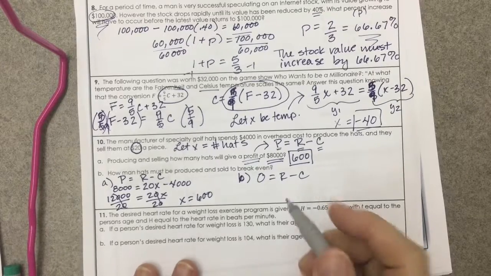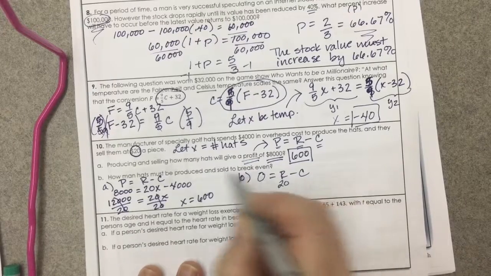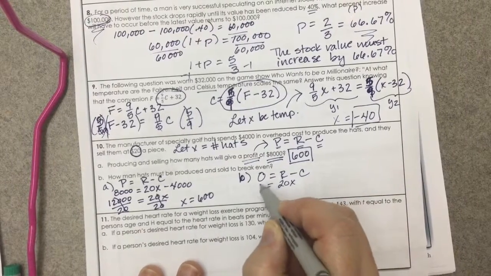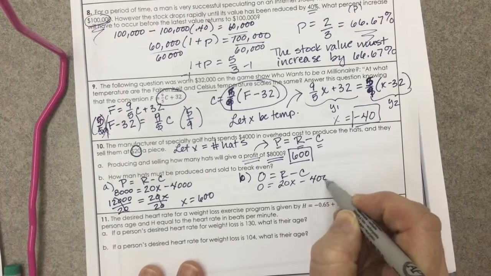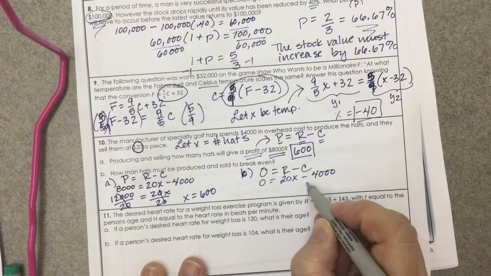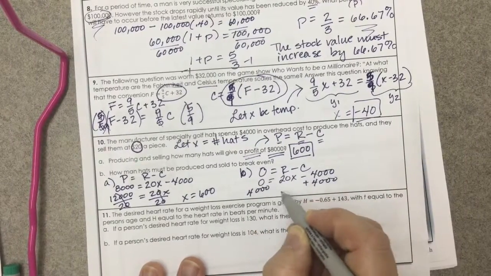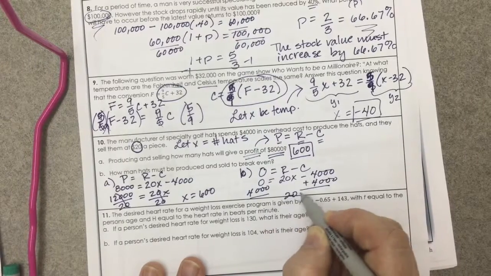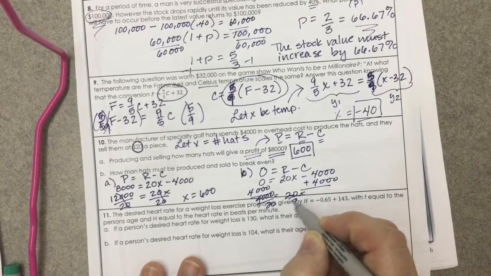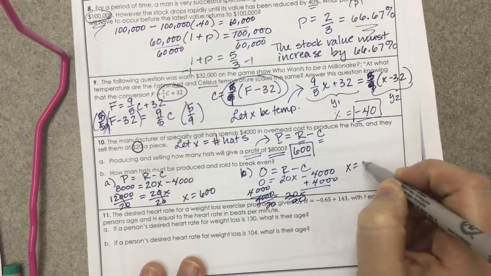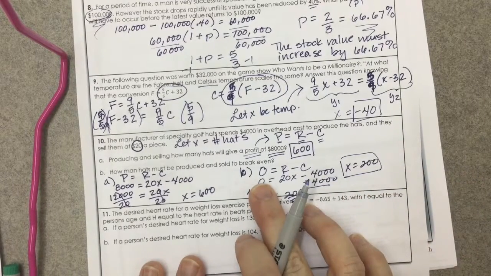So then we're going to plug in our revenue, which is $20 per hat, so 20 times X, and then our cost, which is $4,000. Then I'm going to solve for X. So add $4,000 to both sides, get 20X is equal to $4,000, divide by 20, and I get X is equal to 200. So that means I need to make 200 hats in order to break even.